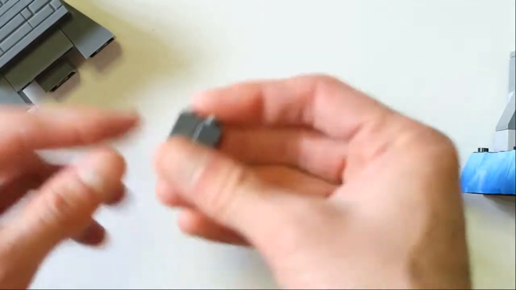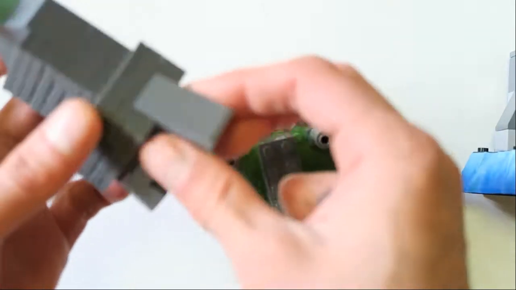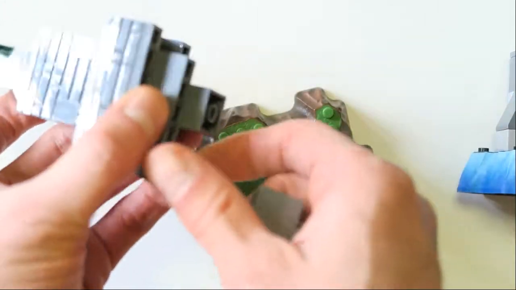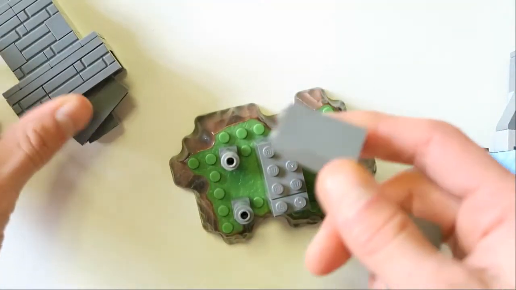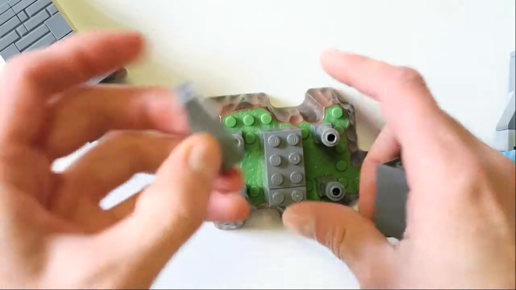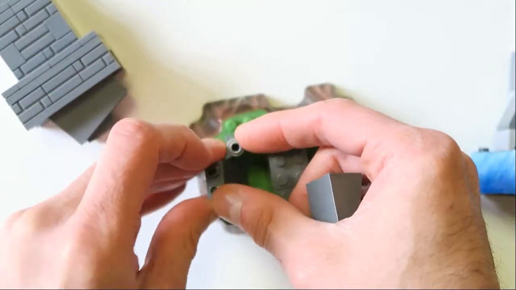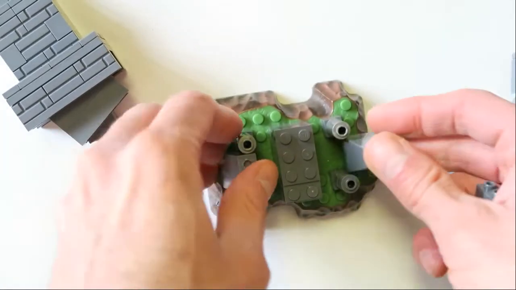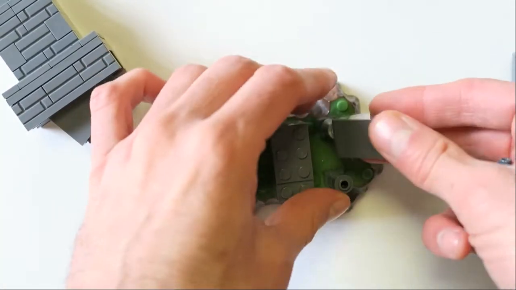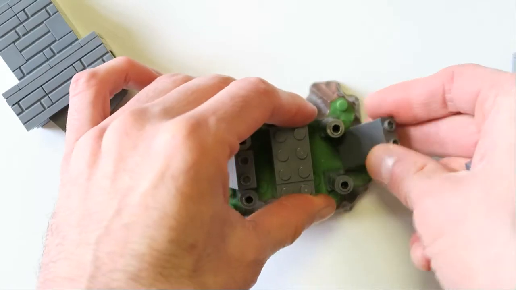I don't even know where it came from now. This is an issue that sometimes happens when you keep on breaking something apart. Sometimes you don't know where a piece actually came from. So this piece is a swap piece on the side, right there. Second swap piece on this side as well.